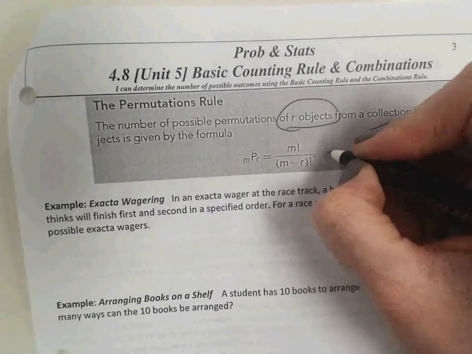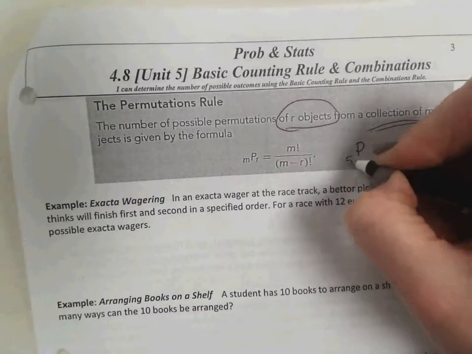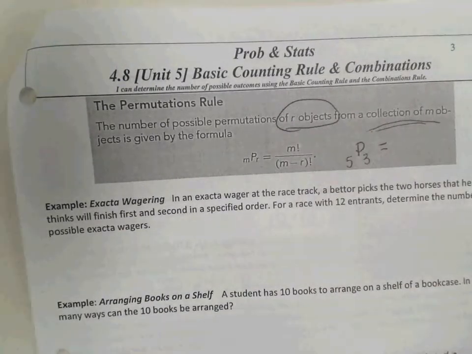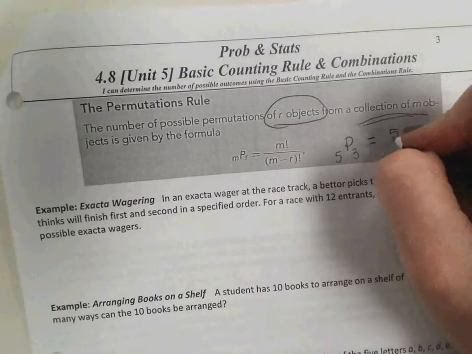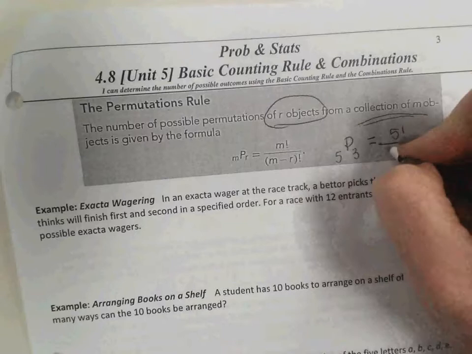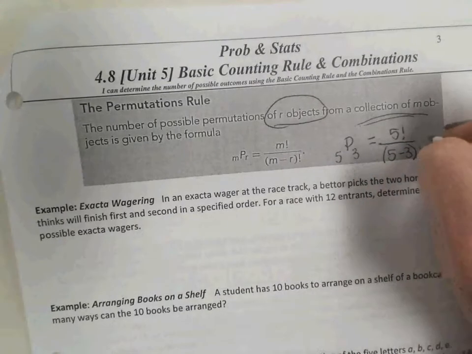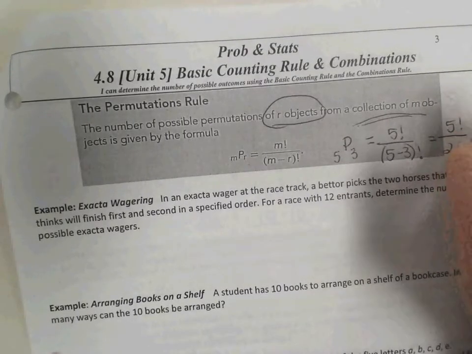So in our example, we would write that as 5 permute 3. And applying this formula, we would write 5 factorial over 5 minus 3 factorial, or 5 factorial over 2 factorial.